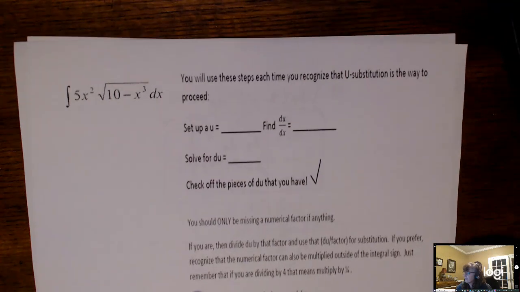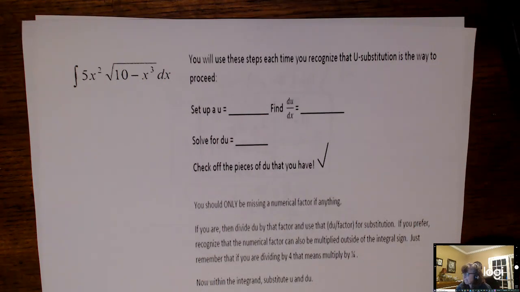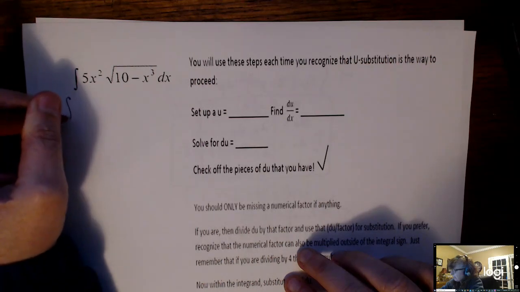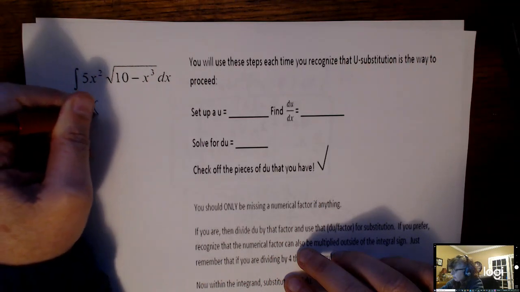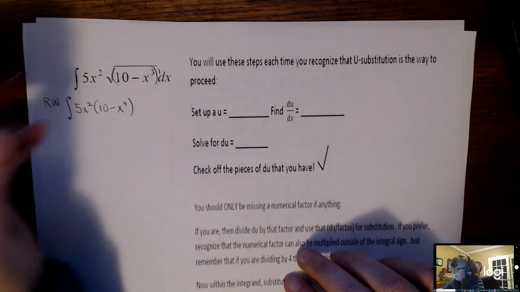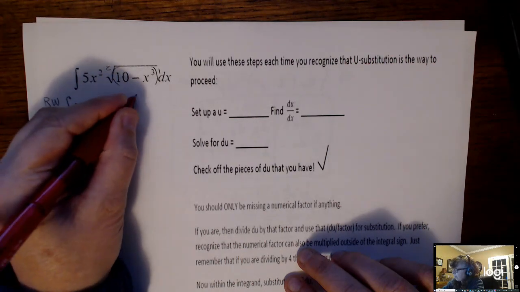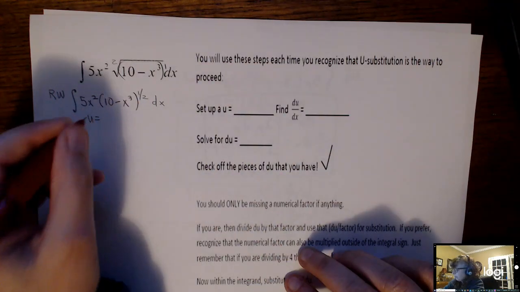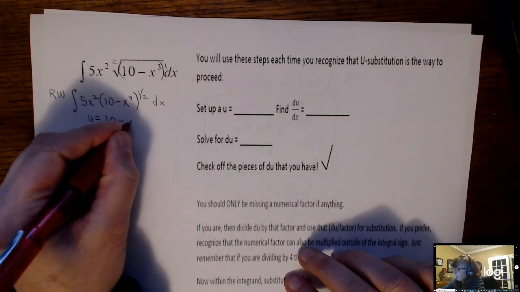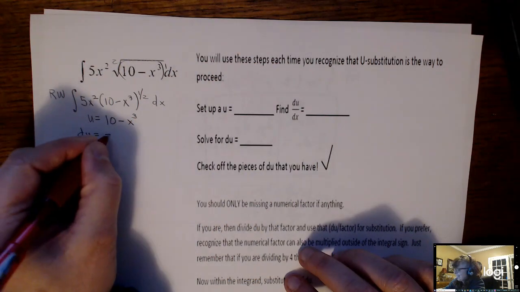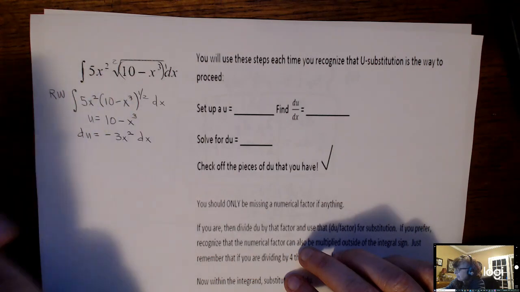All right, try this one. Turn back the video when you're done. Okay, got to rewrite this. So this is the integral of 5x squared times (10 minus x cubed) to the, since all of that belongs under that radical, I need the exponent 1 over 2. Okay, I'm going to let u equal the parentheses that has the power, so 10 minus x cubed is my u. The derivative of u would be negative 3x squared and then dx.